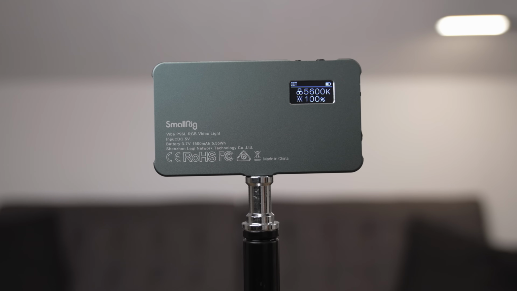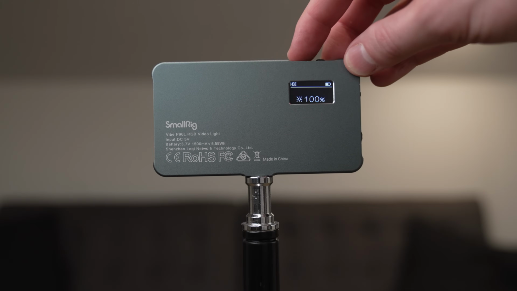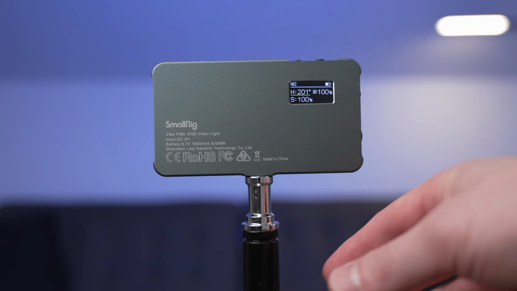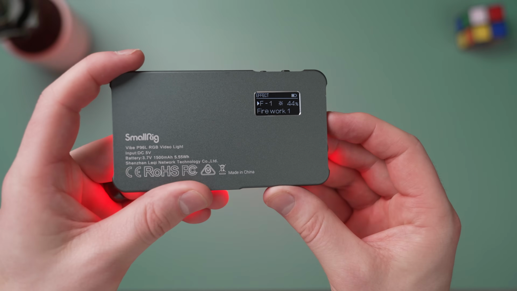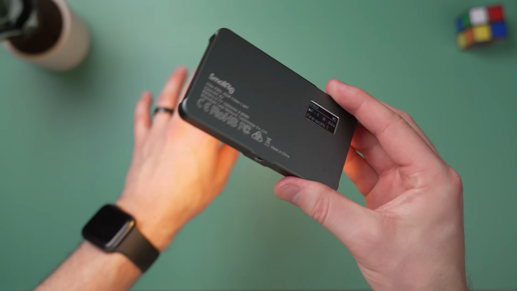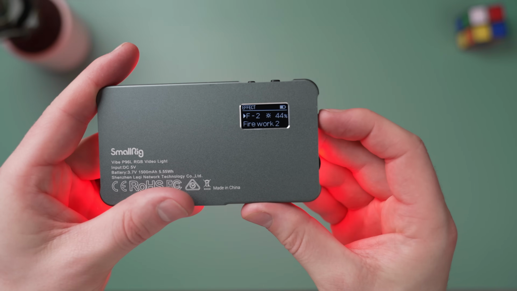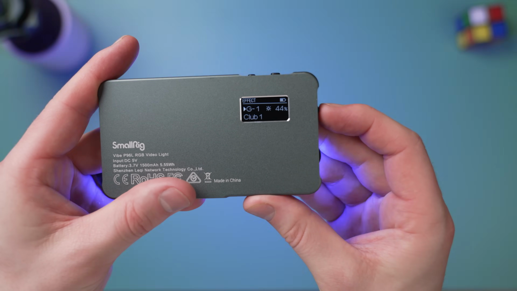Now, if you wanted to add a little color to your background, you could switch it into RGB mode by just hitting the mode button on top. And if I just place this right behind me in my A-roll set, you can see that it's lighting up almost the entire background blue. There's even like a special effects mode. If I hit the mode button one more time, this is like the fireworks mode, but there's a bunch of different modes that you can cycle through.